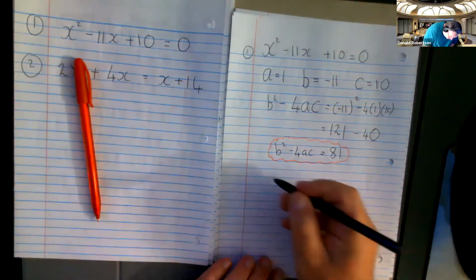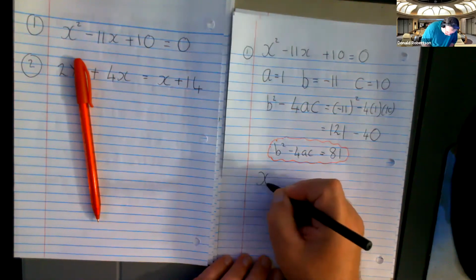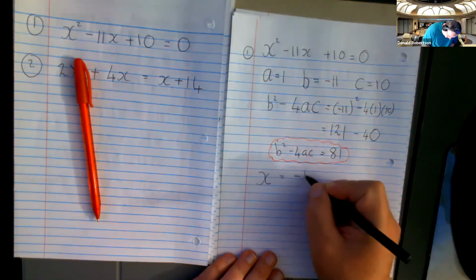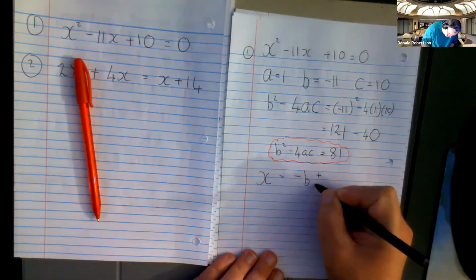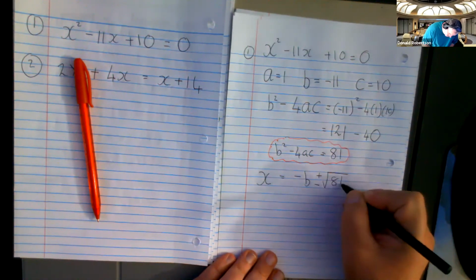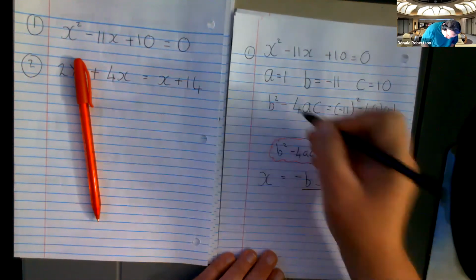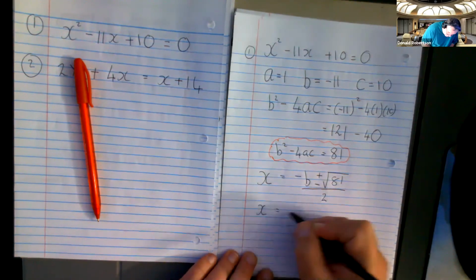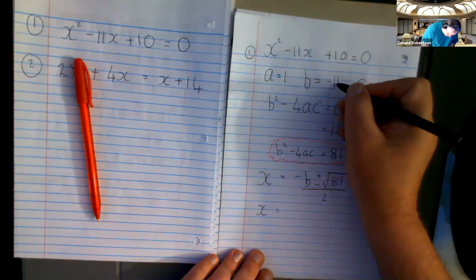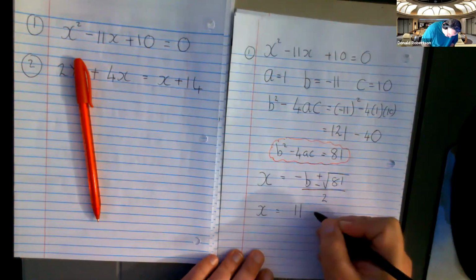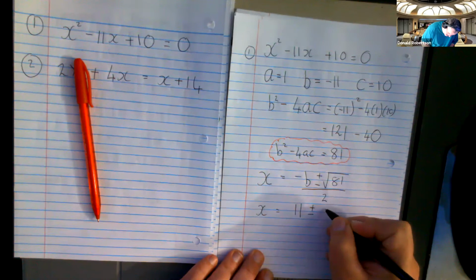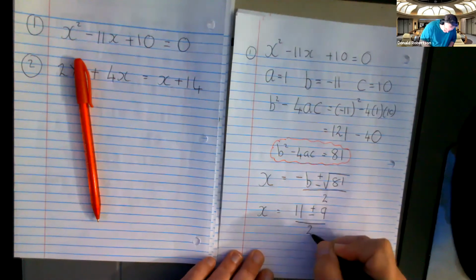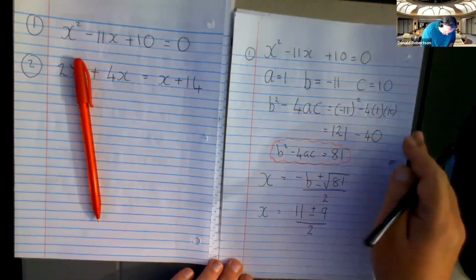The quadratic formula then says that the two solutions are formed by using x equals the negative of b plus or minus the square root of 81, all over 2 times a, which is 2. So that's x equals the negative of -11, which is plus 11, add or subtract 9, the square root of 81, all over 2.